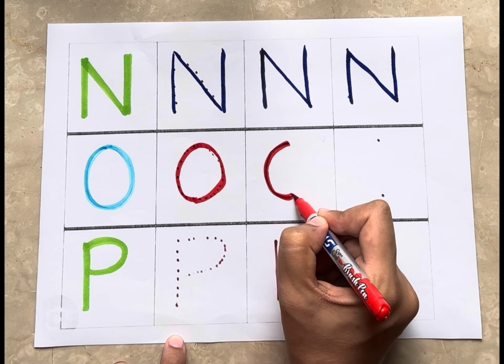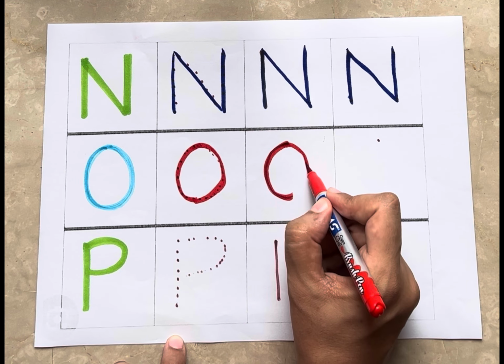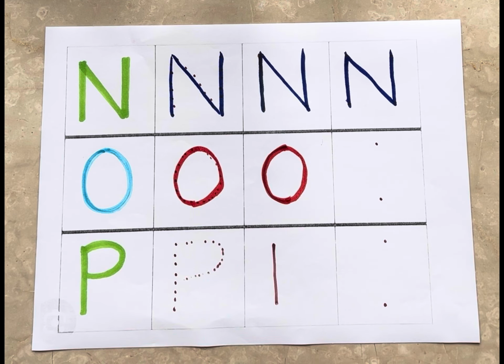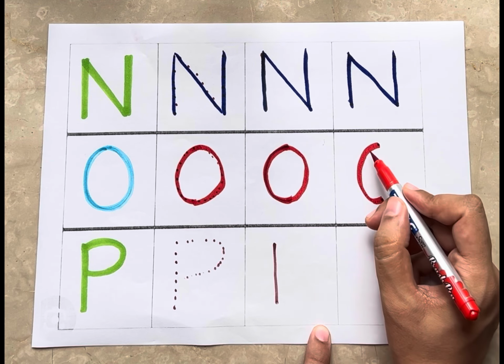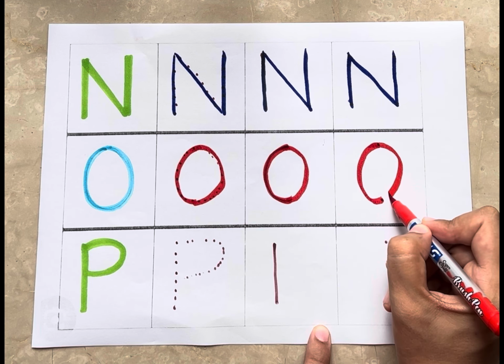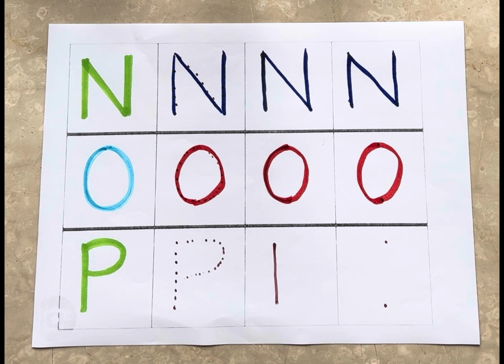O is simply we just have to make an oval circle. You can make two semicircles and join them and it makes O. Now I hope you can make it. With practice, the letters become better.